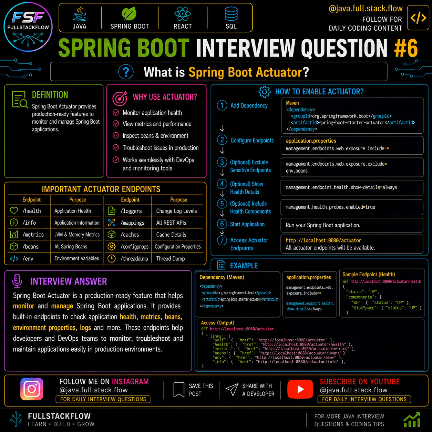Next, info. This endpoint displays application info like version, build details, and custom info that we configure. Next, metrics provides performance metrics such as memory usage, CPU usage, request count, and response time. Next is beans endpoint. This endpoint lists all the Spring beans created and managed by the Spring container.